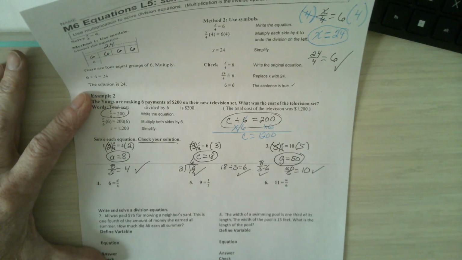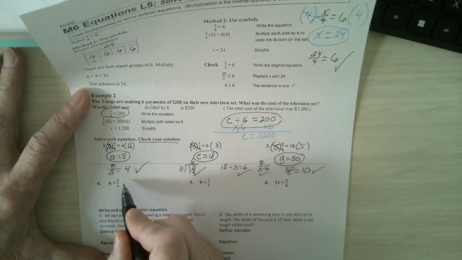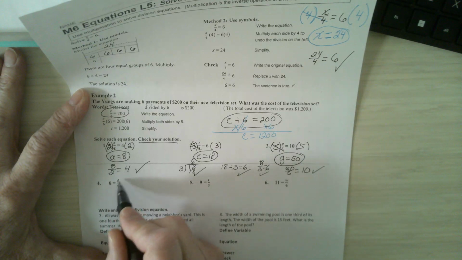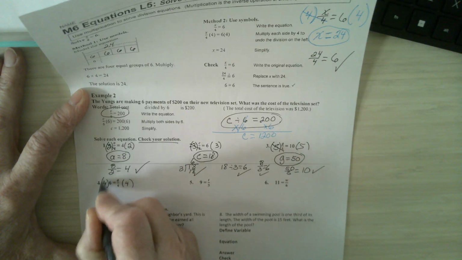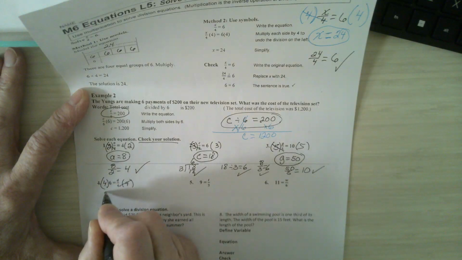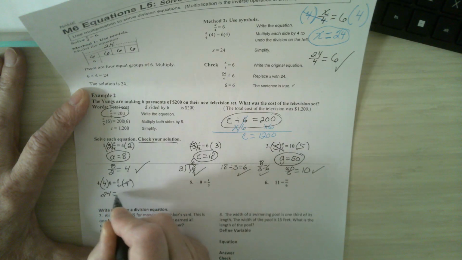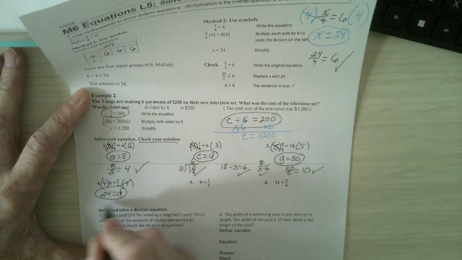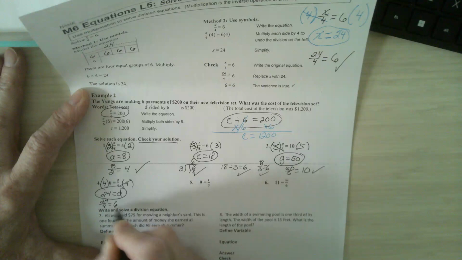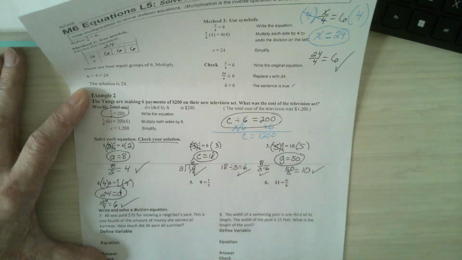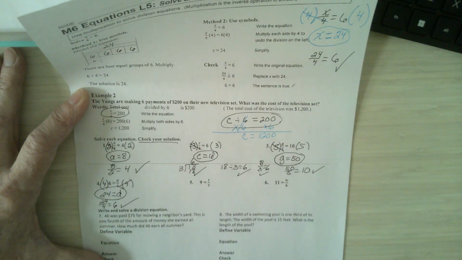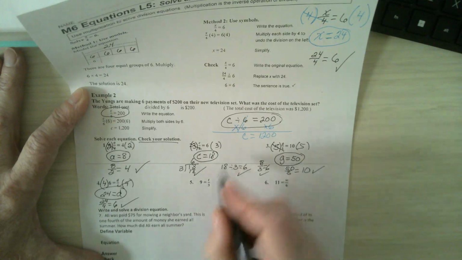All right, let's go to number 4. Here we have our variable on the right side. 6 equals d divided by 4. Multiply by 4, multiply by 4. 6 times 4 is 24 equals d. Circle your answer. Is 24 divided by 4 equal to 6? Yes, it is. Now, you could have said 6 equals 24 divided by 4. That would be okay. Let's go to number 5.